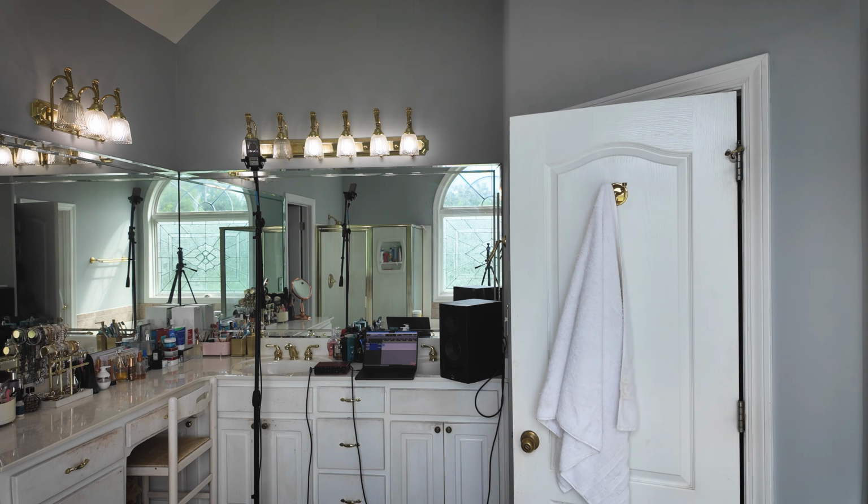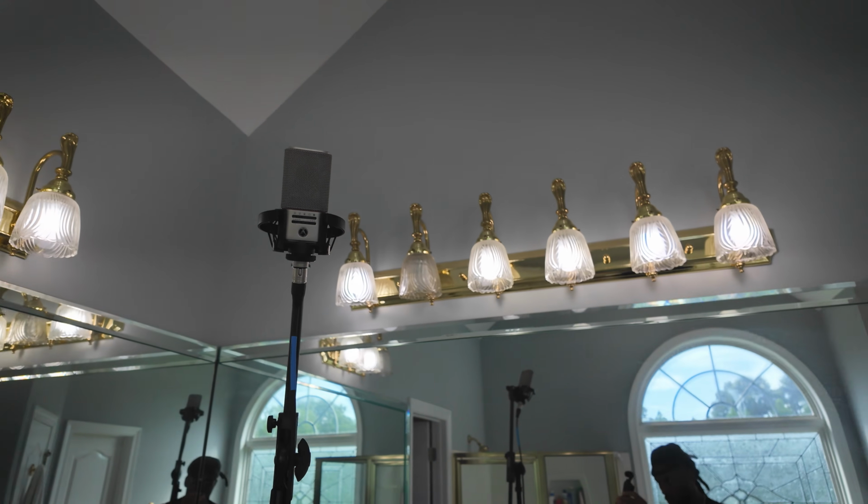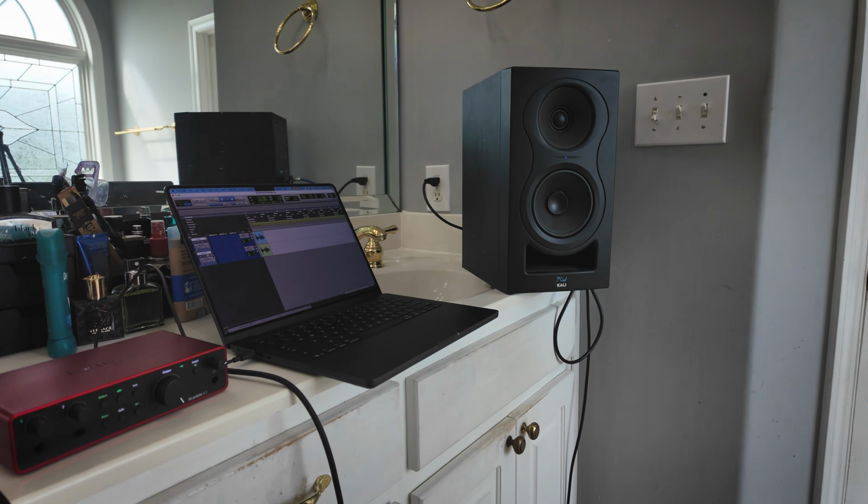Hey, yo, I cannot believe that worked. That's absolutely crazy, yo. Hey man, I just made my very own chamber reverb. Well, kinda like my very own chamber reverb.